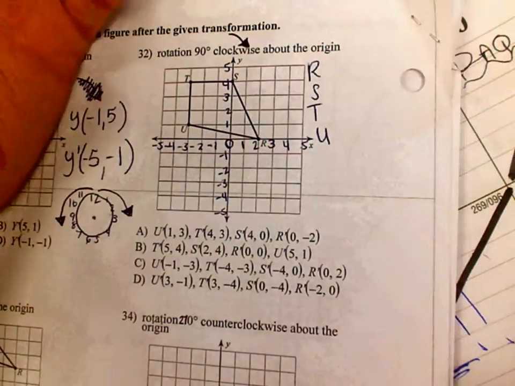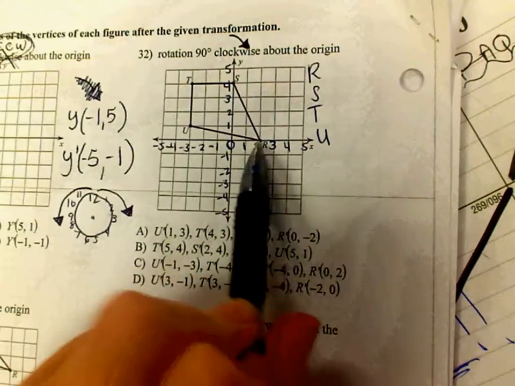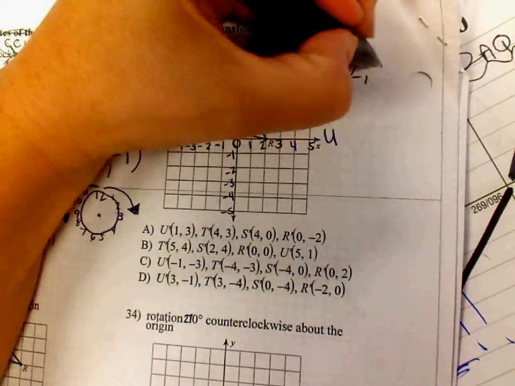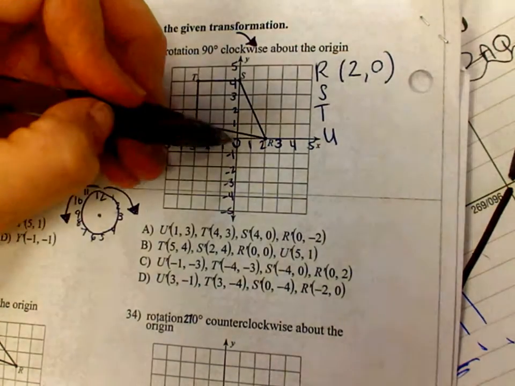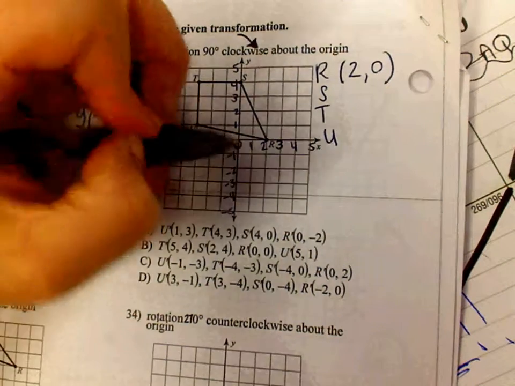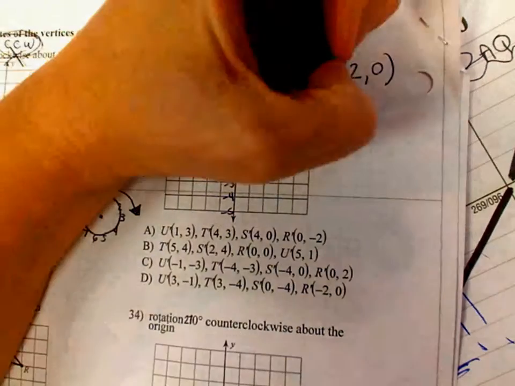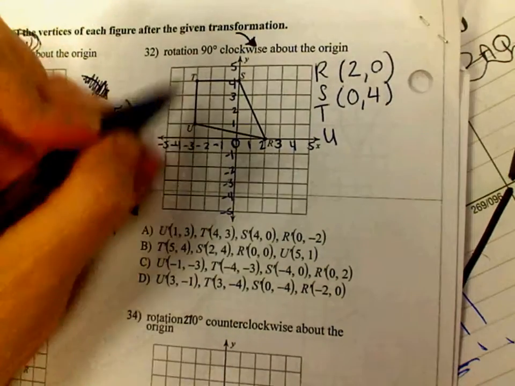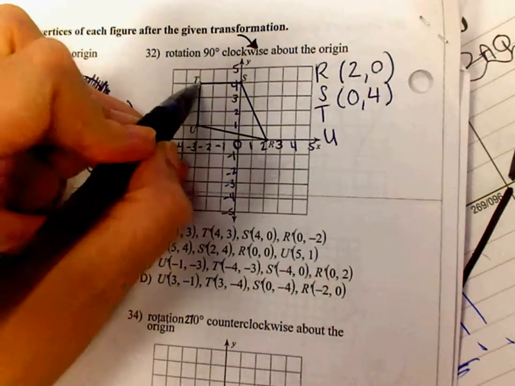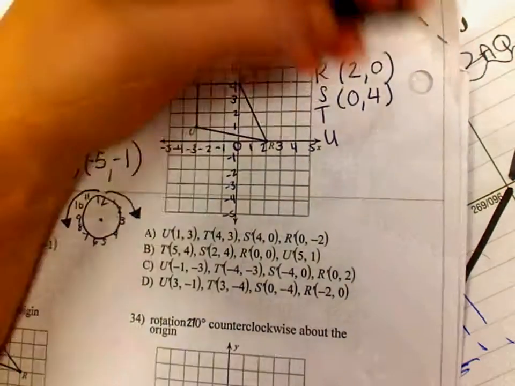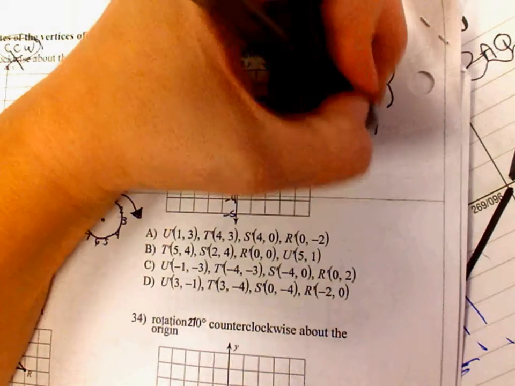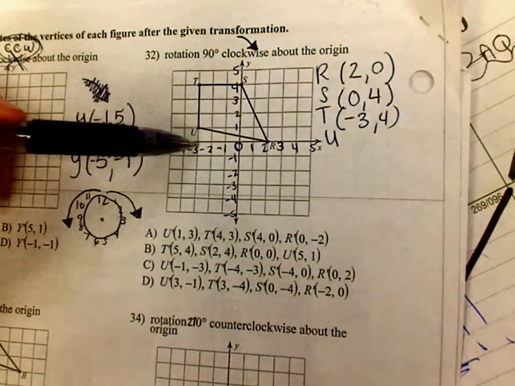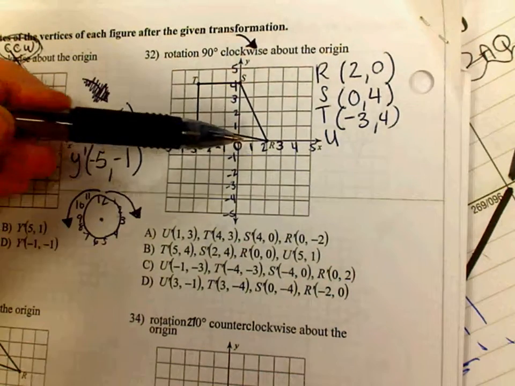Okay. So for point R, my X coordinate is 2. My Y coordinate is 0. For S, my X coordinate is 0. My Y coordinate is 4. For T, my X coordinate is -3. My Y coordinate is +4. For U, my X coordinate is -3. My Y coordinate is 1.